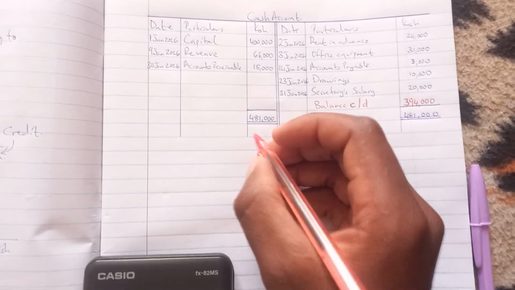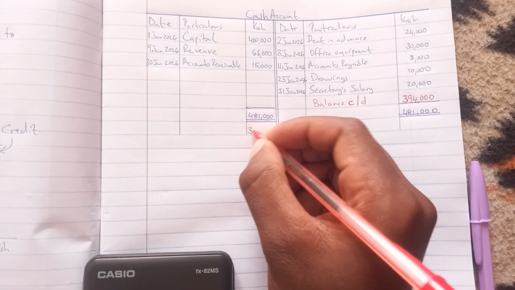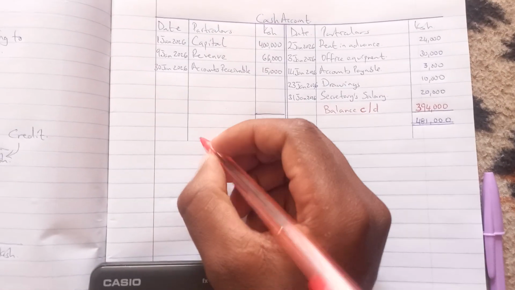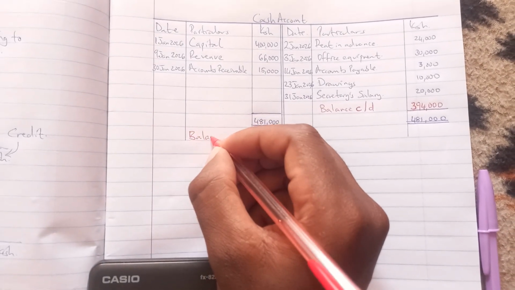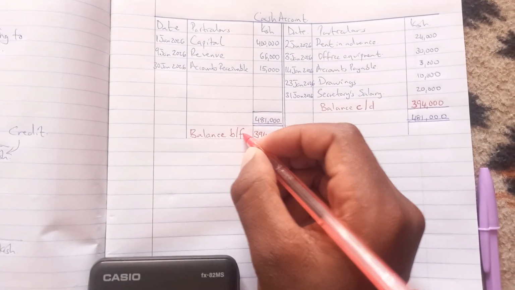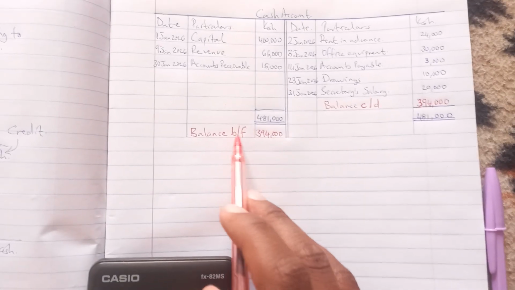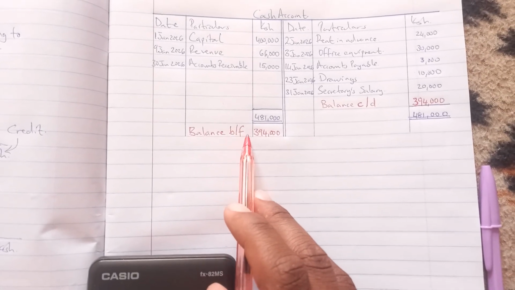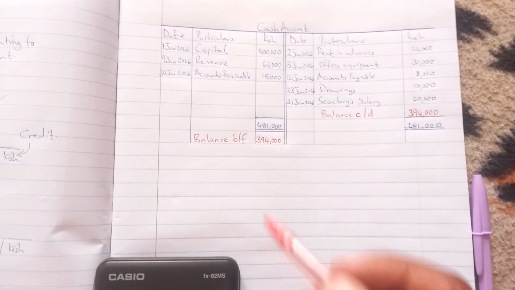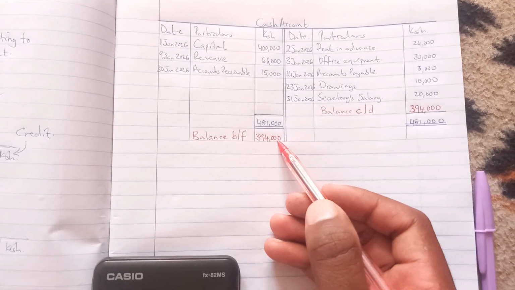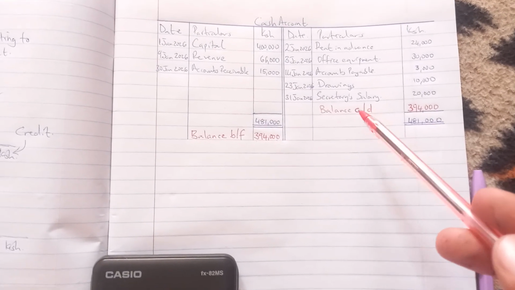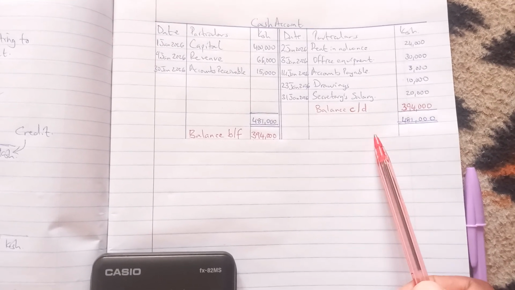So this figure, I will bring it down here, 394,000, and I will write it as balance, not carried down, but brought forward. B stroke F means brought forward. So balance brought forward to February is 394,000. Now, someone may ask me, why are we not placing it here?